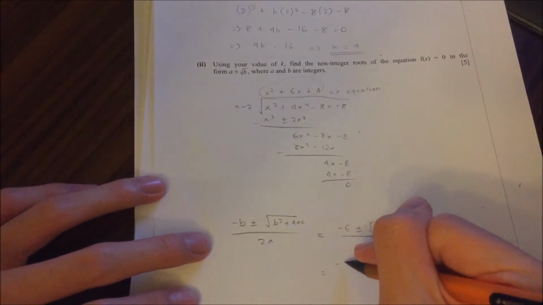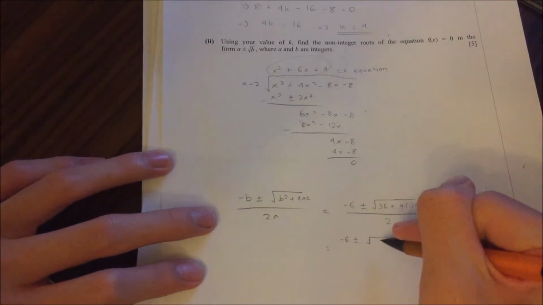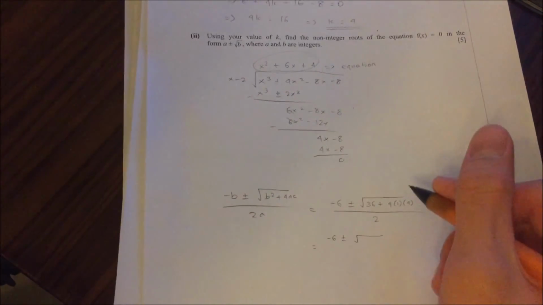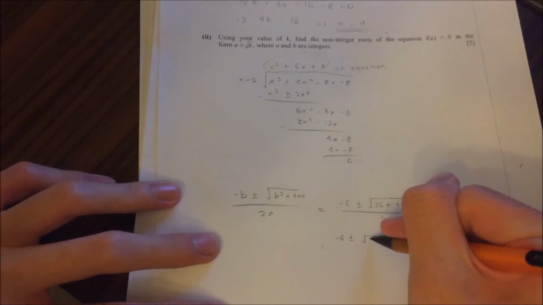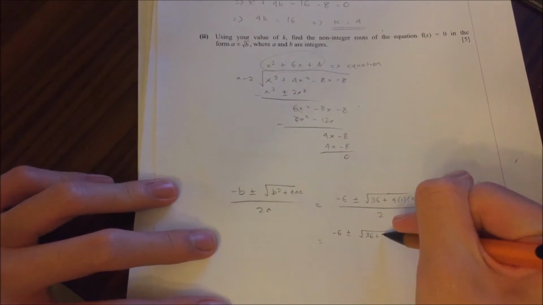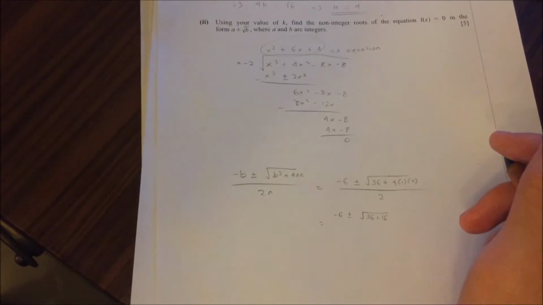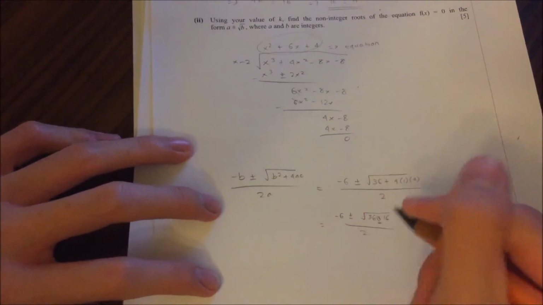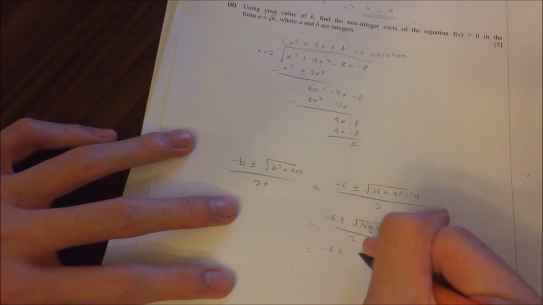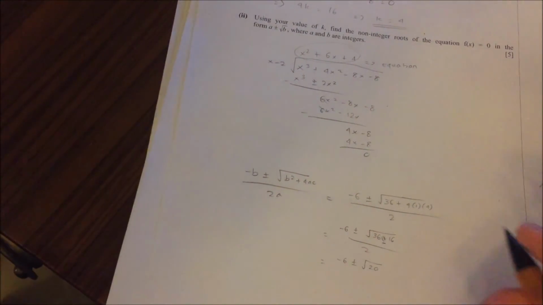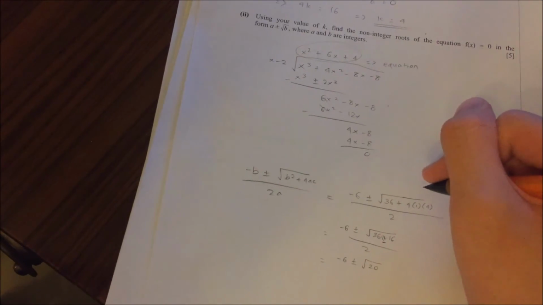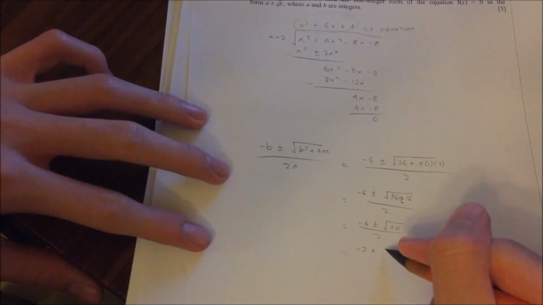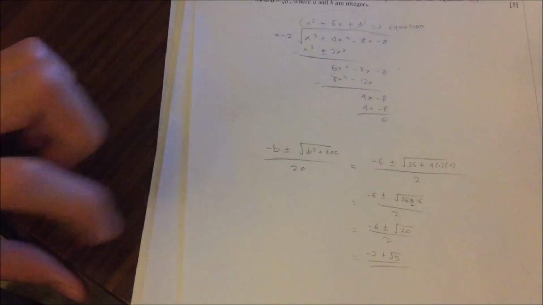And so we will get negative 6 plus minus square root of 36 plus 16. Oh, my bad, I mean minus. And then divided by 2, so we get negative 6 plus minus square root of 20. So we get this, and we divide this by 2, which will give us negative 3 plus square root 5.